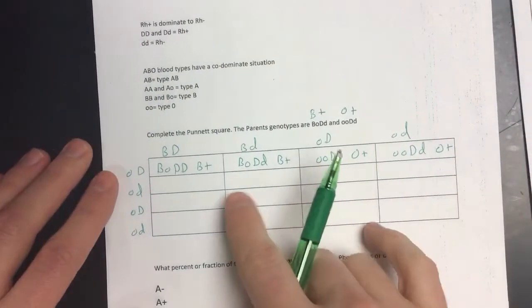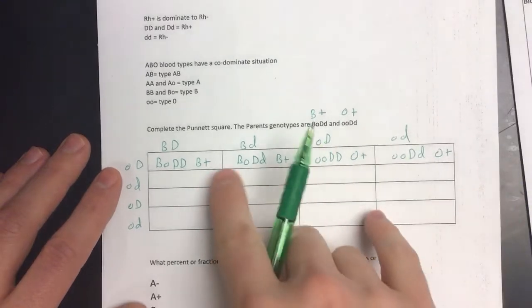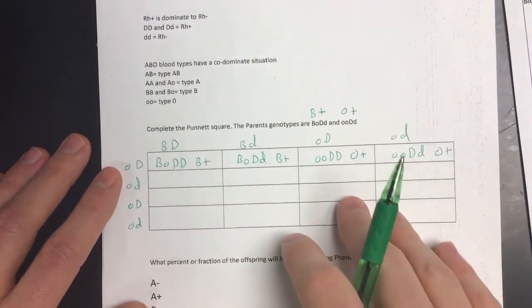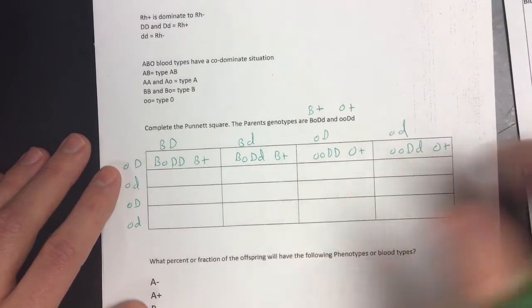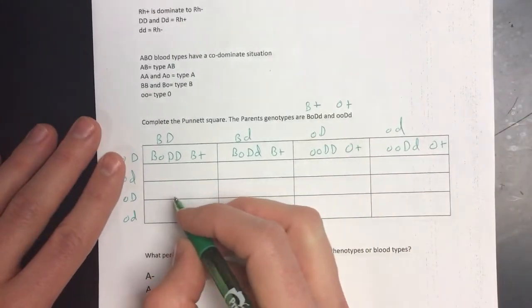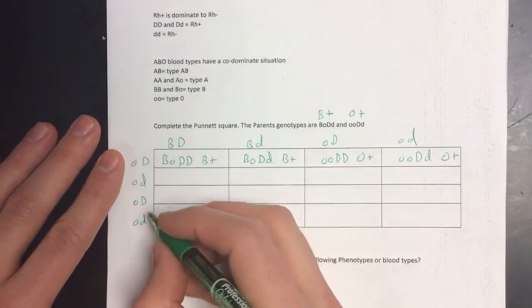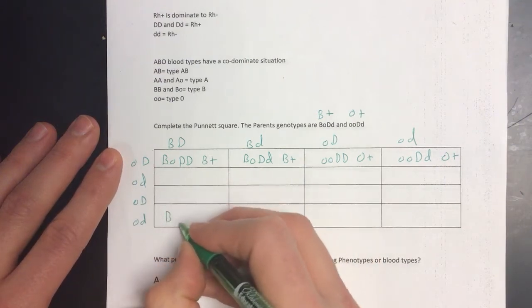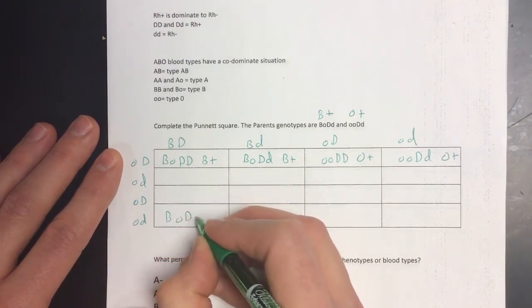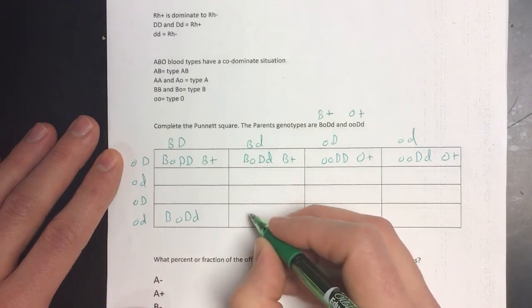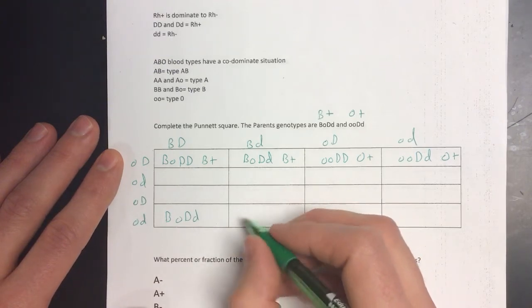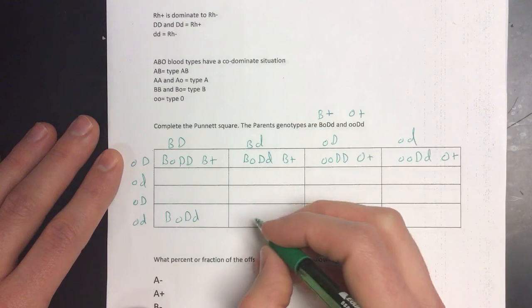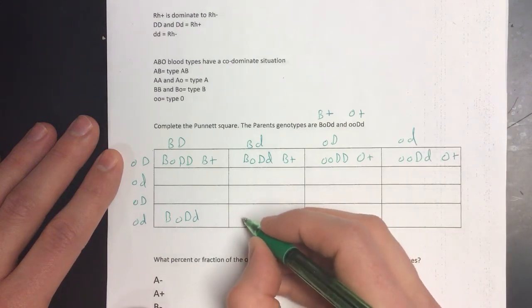Okay, I'll do a couple more of these for you, and I want you to go and do the rest of these yourself. I'll do the bottom row. If you don't know how to do this, it would be a good time to come to the Zoom meeting next week before the test.